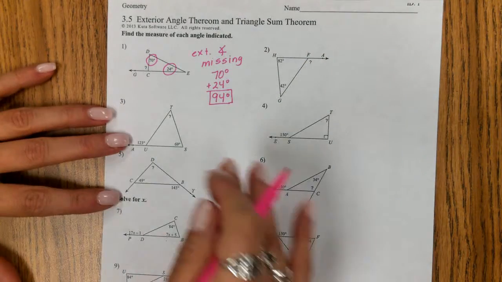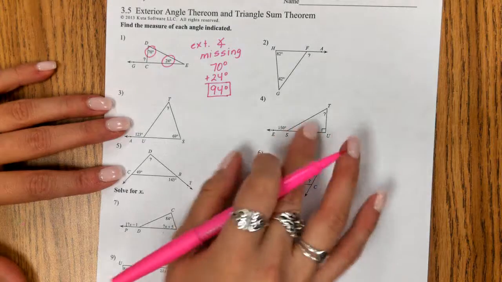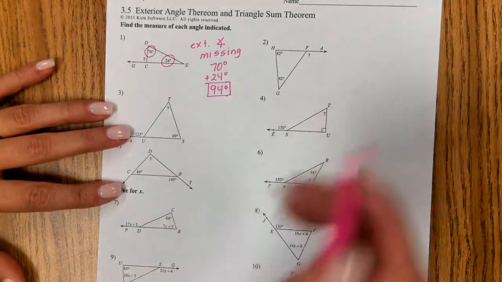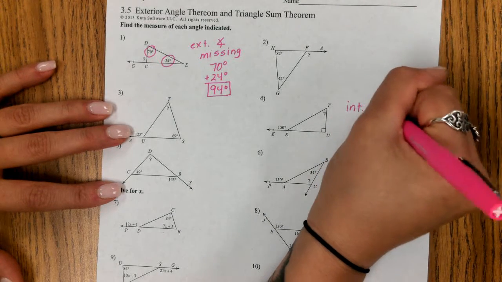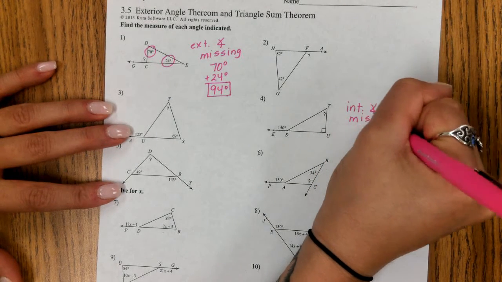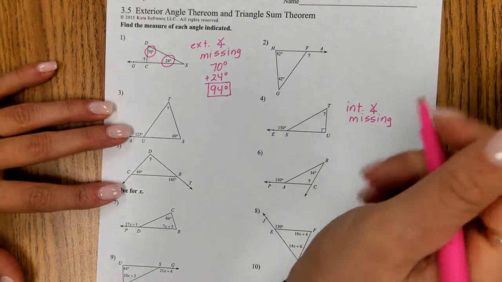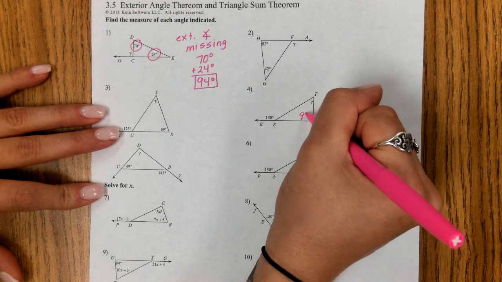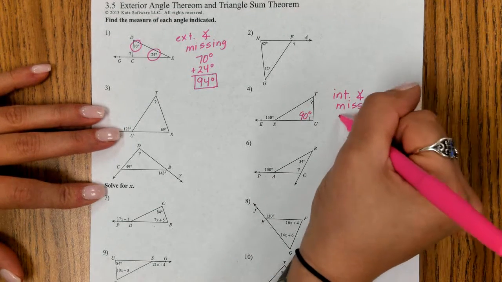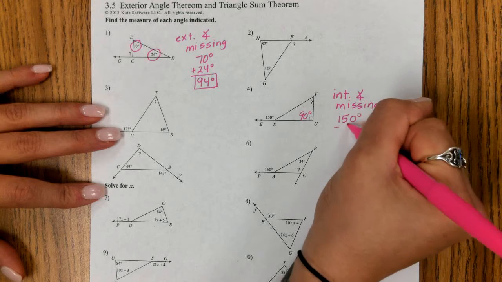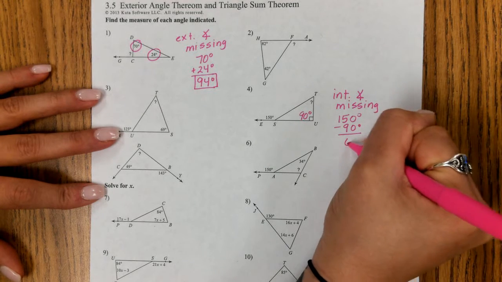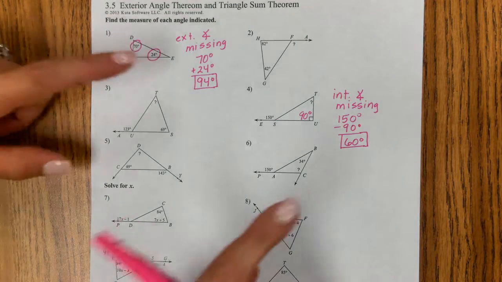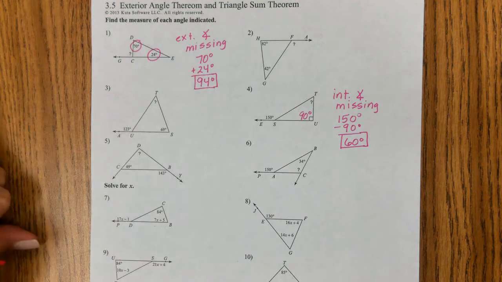Then we come to a different type of problem where it still kind of looks the same, except now my exterior angle is present and I have an interior angle missing. So when I have an interior angle missing, I am going to actually subtract. Remember, if there's a square there, that equals 90 degrees. They're giving you that angle. So all I have to do here to figure out the missing angle is subtract. That gives me 60, and that is my answer, okay? So you have two examples. They're solved differently, all right?